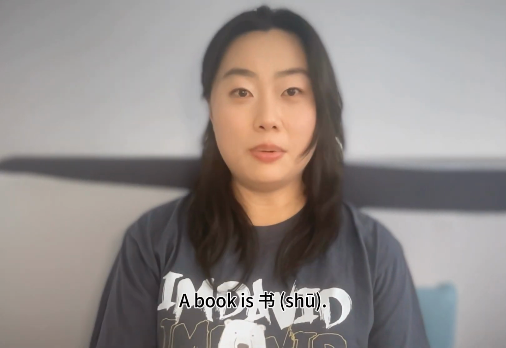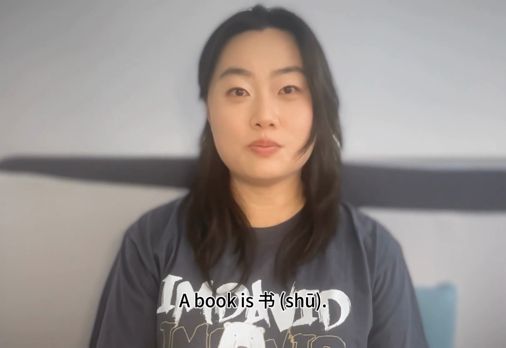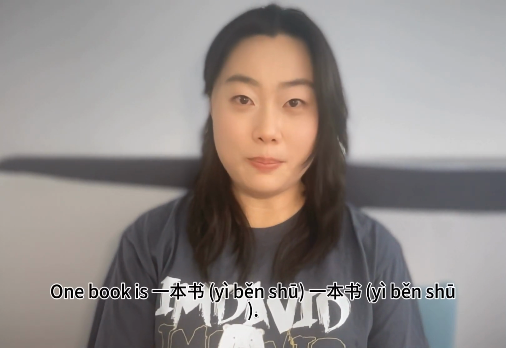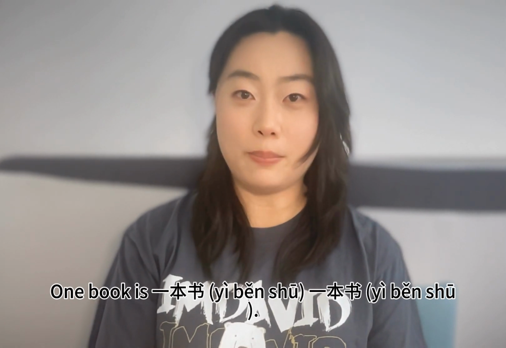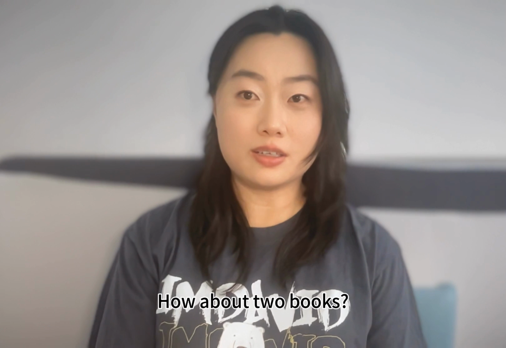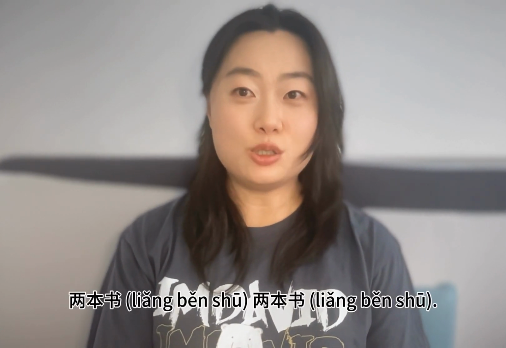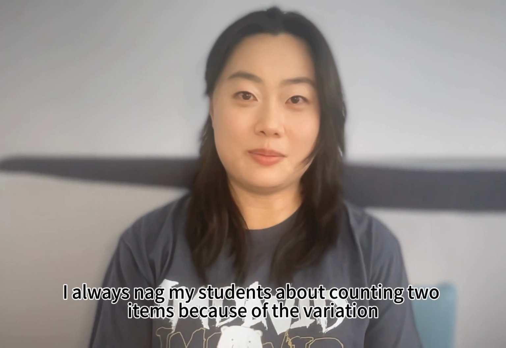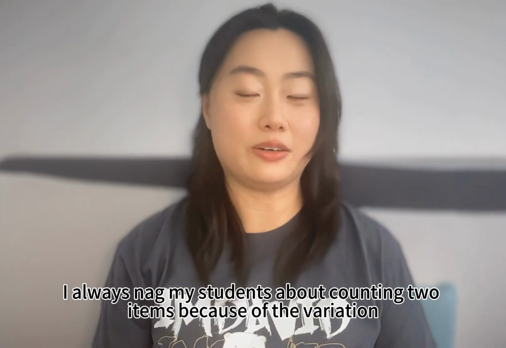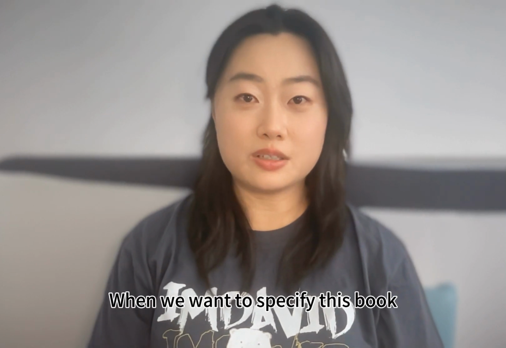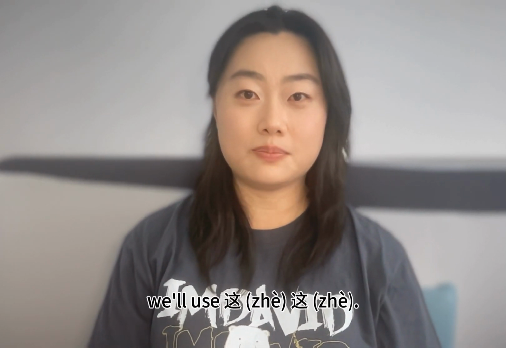Let's get started. A book is 书. One book is 一本书. The measure word is 本. How about two books? 两本书. I always nag my students about counting two items because of the variation. 两本书.